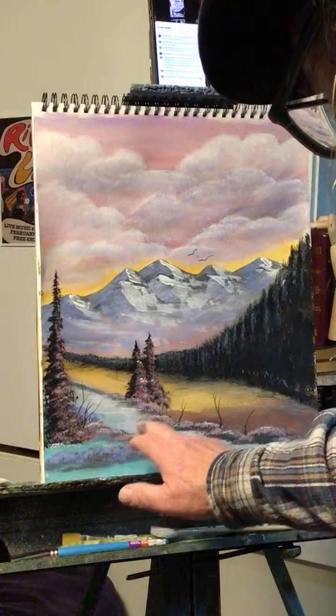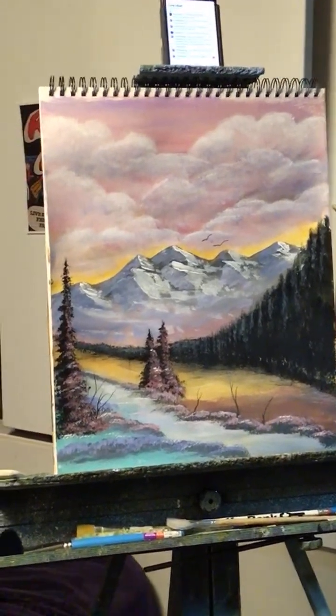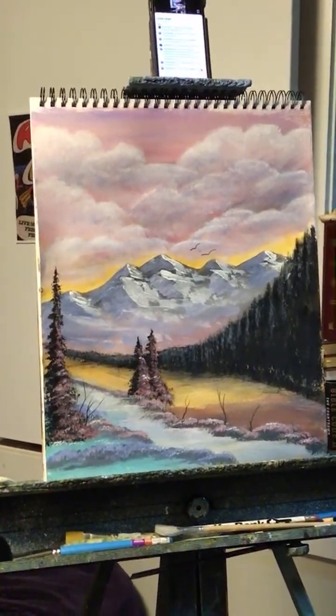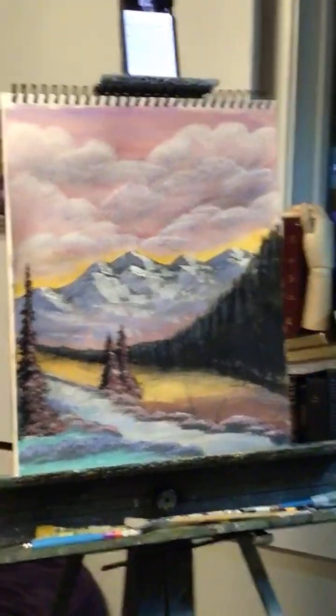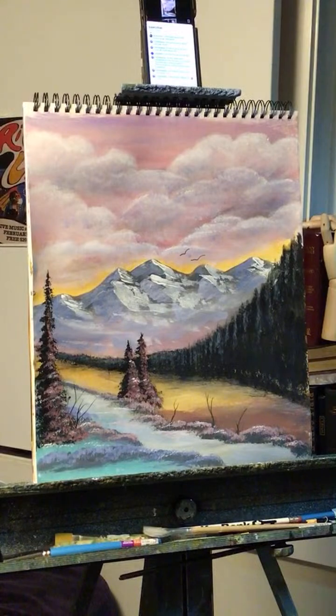One day I'll do a bridge going across the water. That'll be cool. I'm not gonna do it on this one, but that's what I'll do in the future. But that came out pretty good, on the fly, all from my mind.